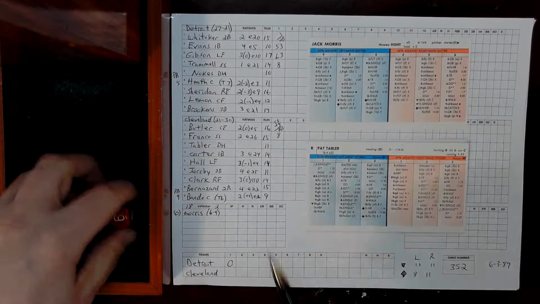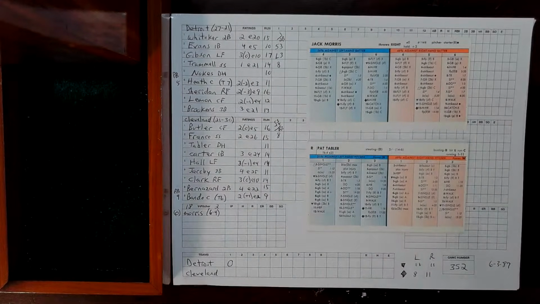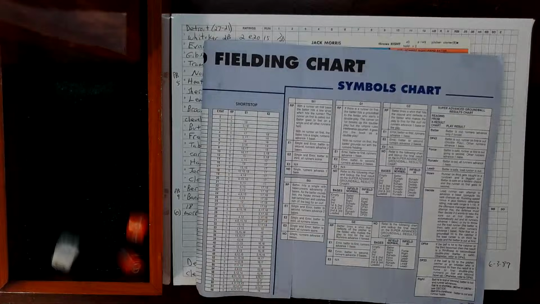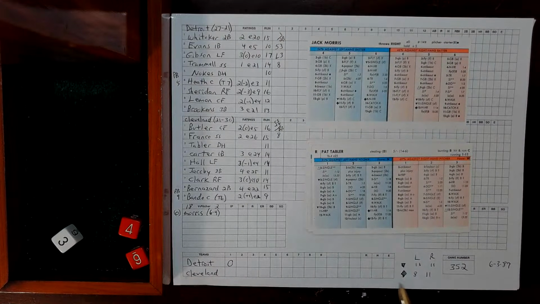That's Trammell. We know he's going to get to it with a 1. So we're just checking the E21 for Trammell. E21 is a 6, 15, and 17. And that is a 13, so he'll make the play, and that will end the inning.